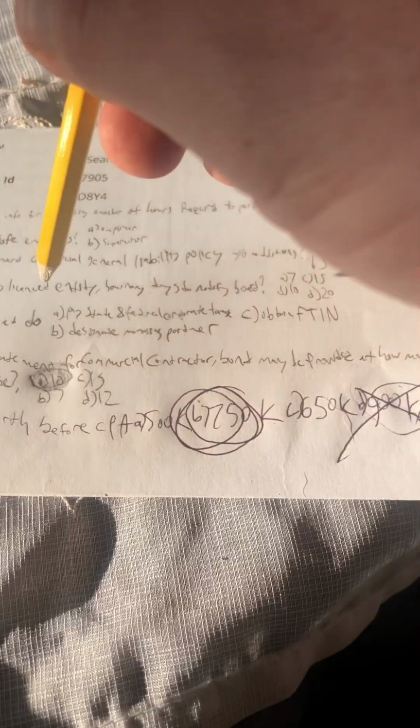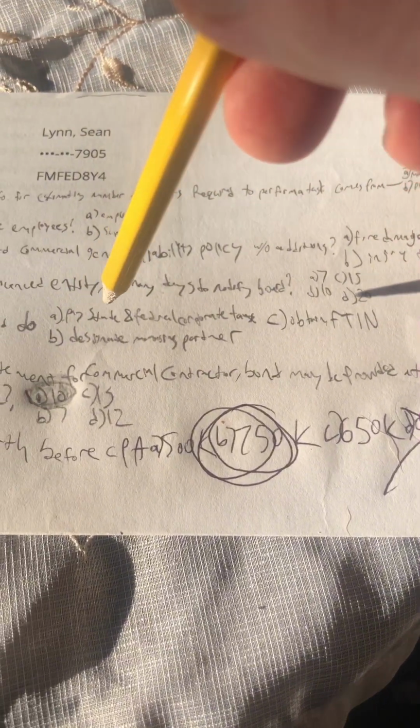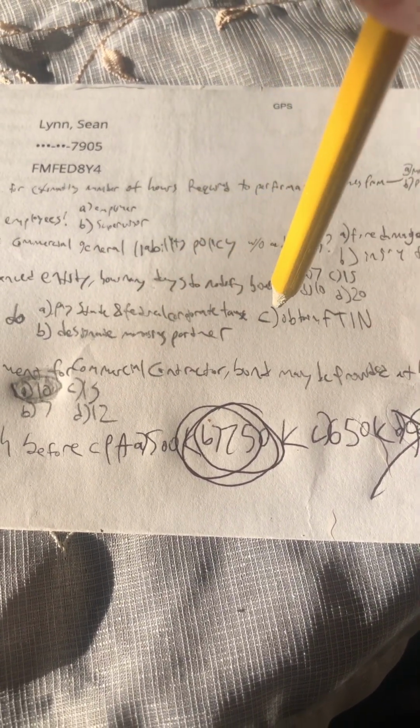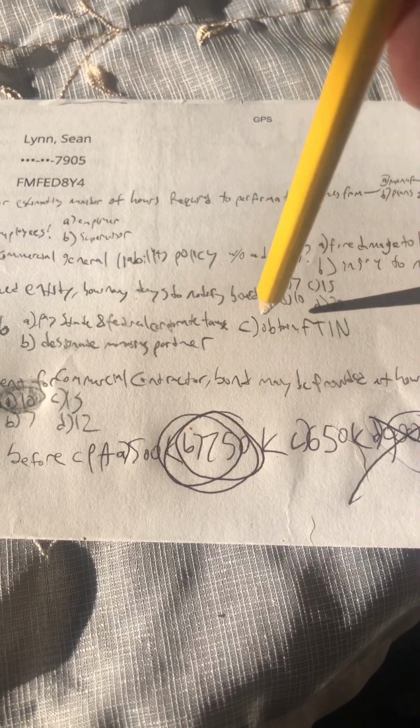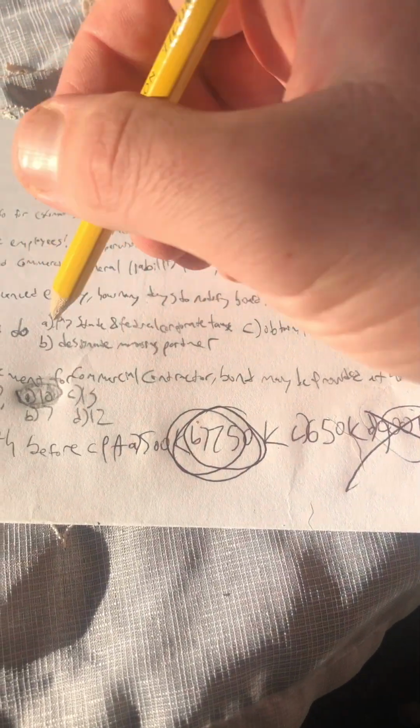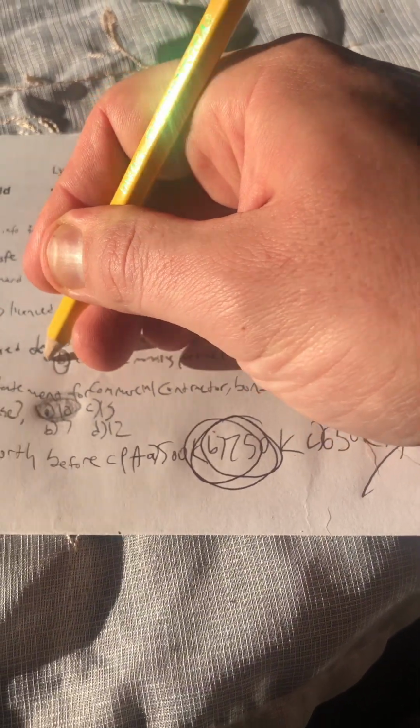Okay, I know a partnership is not for the corporate tax. Designate managing partner. Birdie for par. It must be designate managing partner.